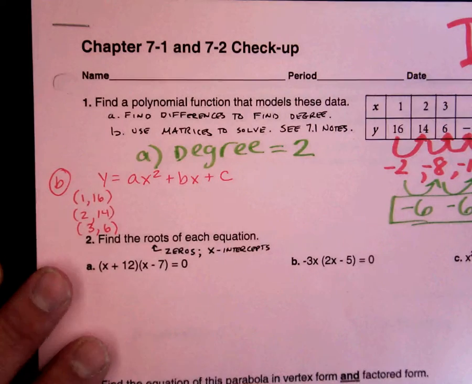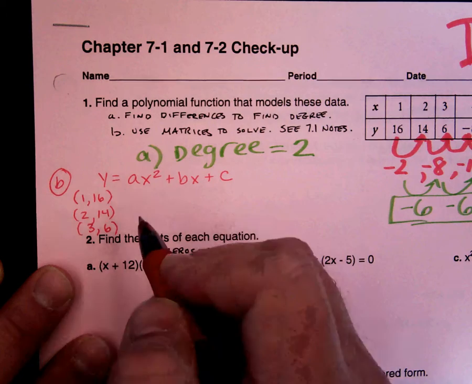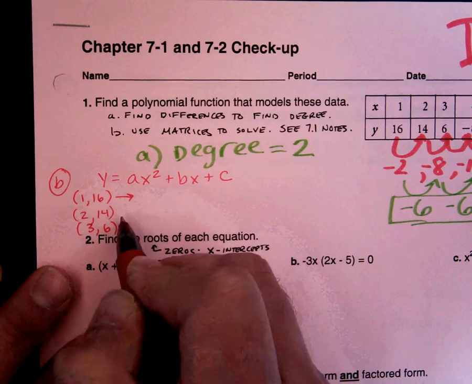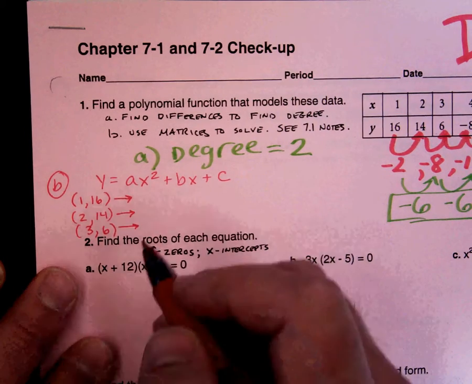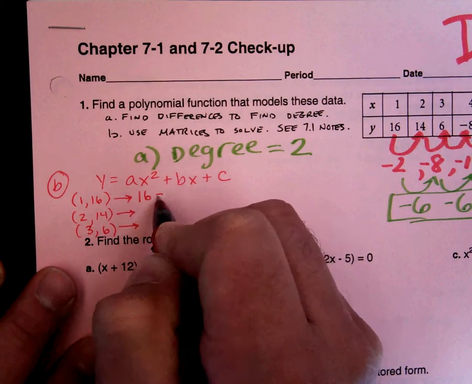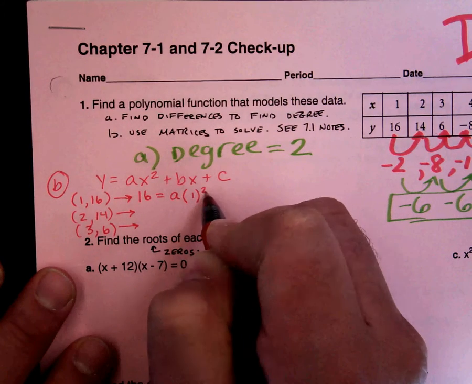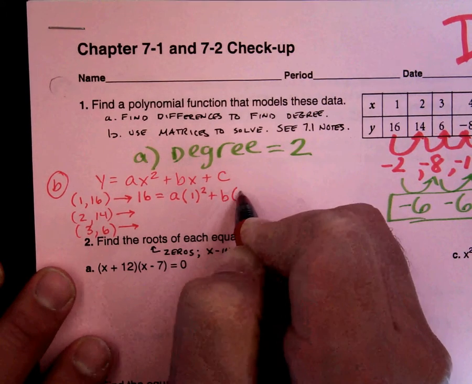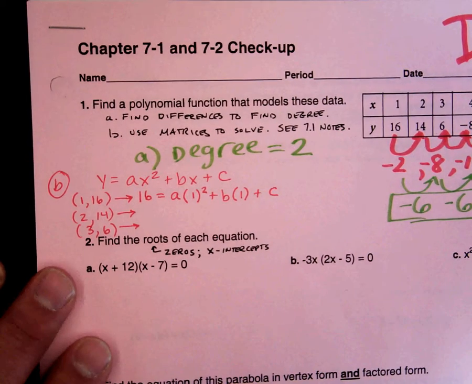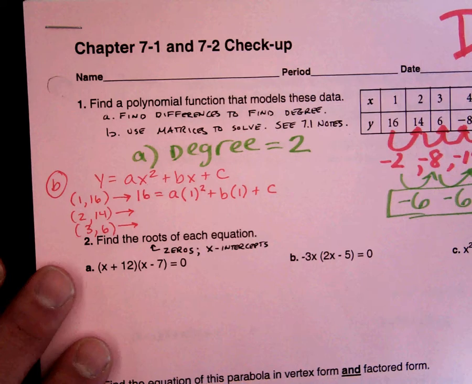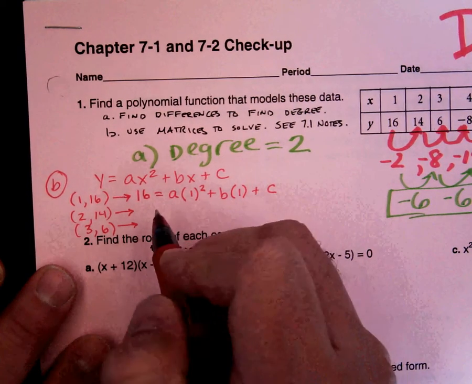Alright, so what we're going to do is go across the equation y equals ax squared plus bx plus c, and substitute the values from these 3 points. If I use the point 1, 16, 16 is the y, a is unknown, x is 1 squared, plus b times 1 plus c. A, b, and c still stand. Those are the 3 variables we're looking for. X was replaced by 1, y was replaced by 16.